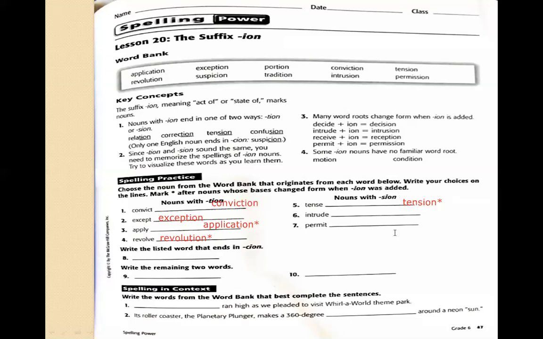Here we delete the last E and put ION. Okay, thanks. Muad Amr, number 4. In application we delete Y and we put I. Yes, well done.